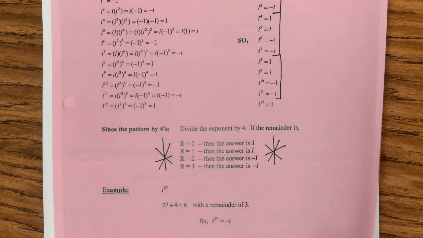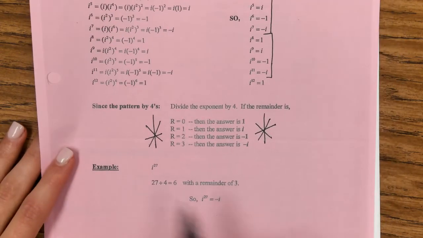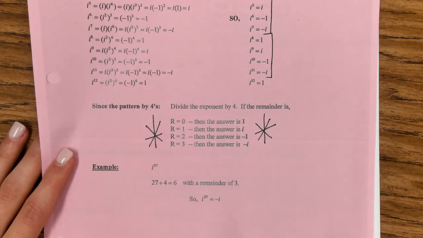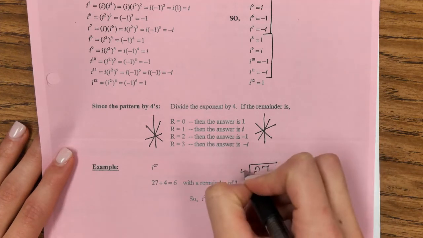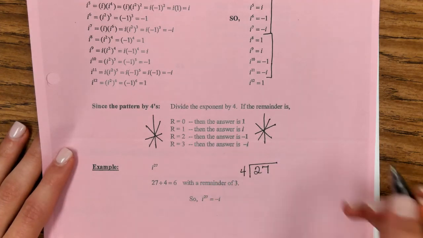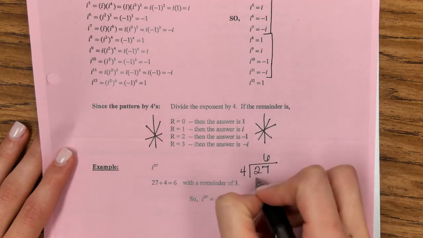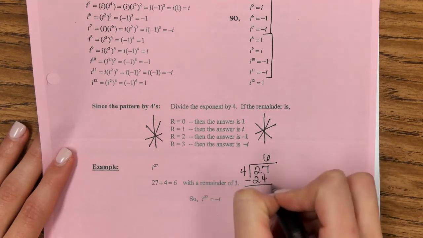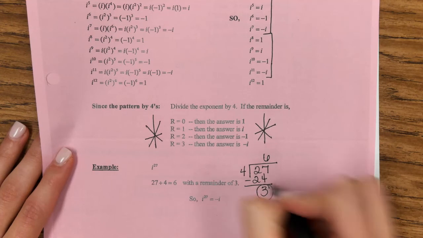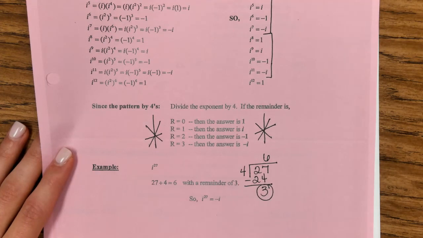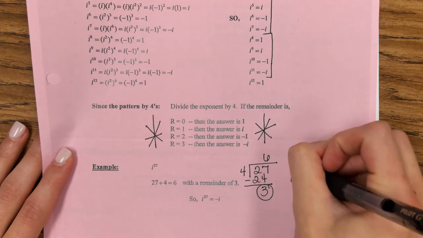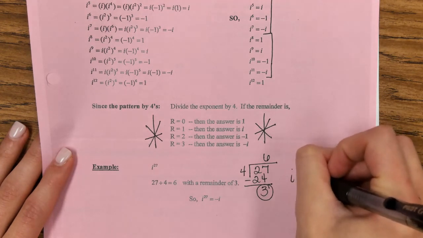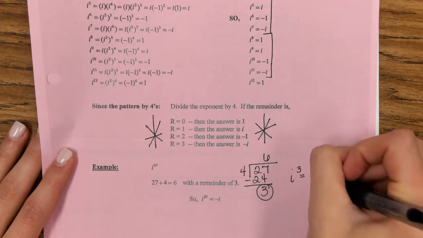Okay? So if we're looking at i to the 27th power, you would take 27 and divide it by 4. 6 times 4 would give me 24, leaving me with a remainder of 3. So if my remainder is 3, that's really i to the third, which gives me negative i.